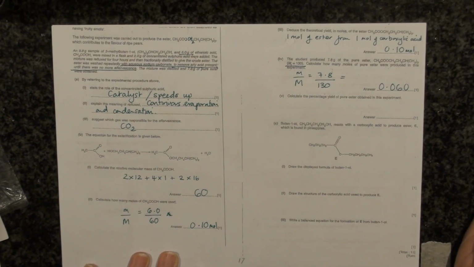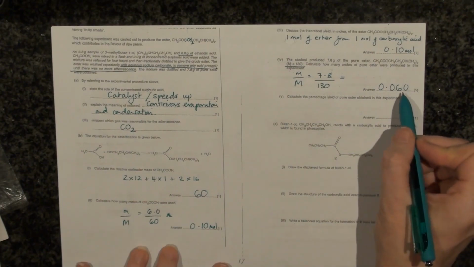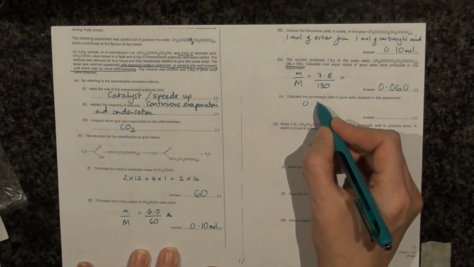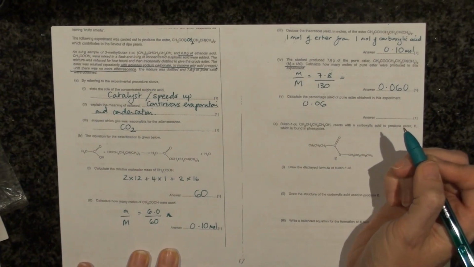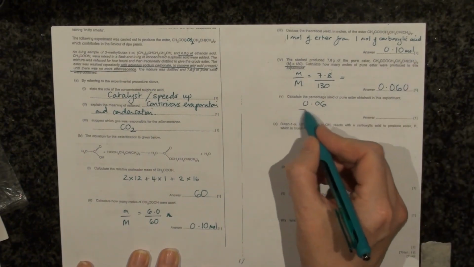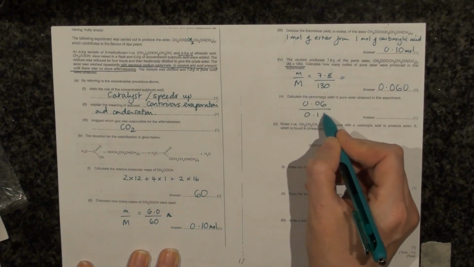Finally, for the calculation there, calculating the percentage yield of pure ester obtained. So they have said that, going back, we have used 0.06, they've produced 0.06 was produced, and we were expecting our theoretical yield was 0.10.